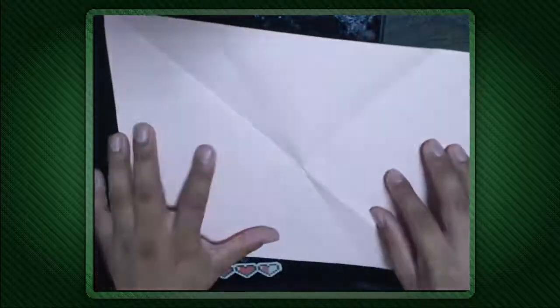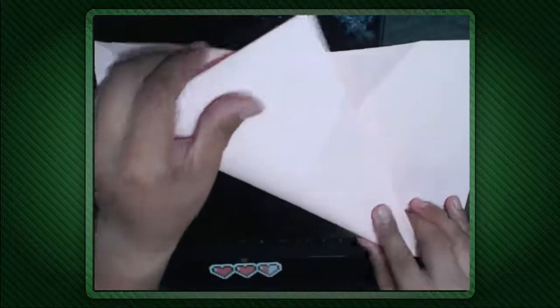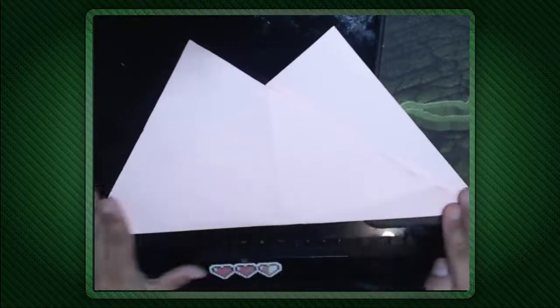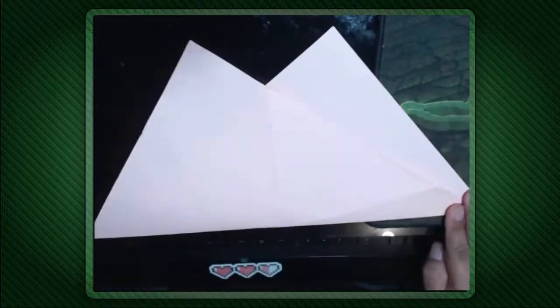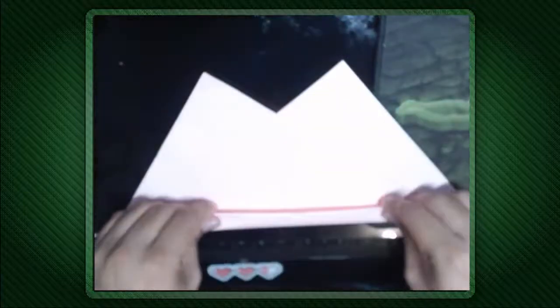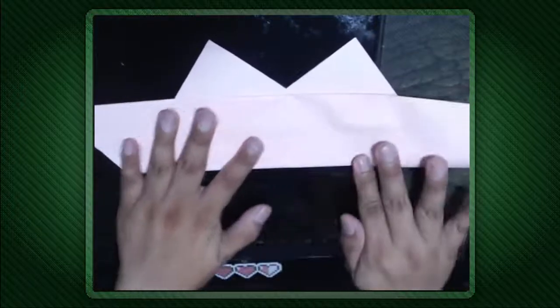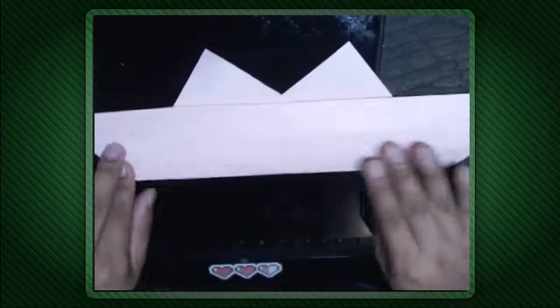Then we opened it back up. After we have this shape, we're going to fold it from the bottom all the way up, and then we're going to fold it one more time.